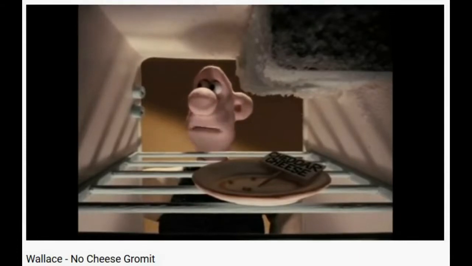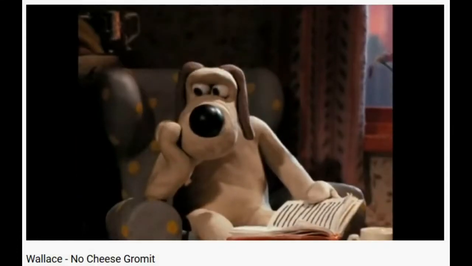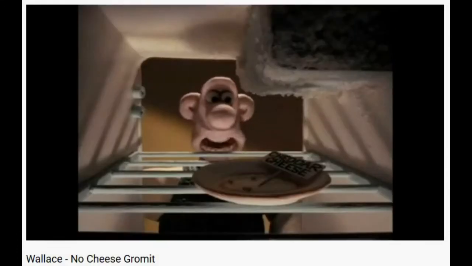No cheese, Gromit. Not a bit in the house. Poor Wallace does not have any cheese.